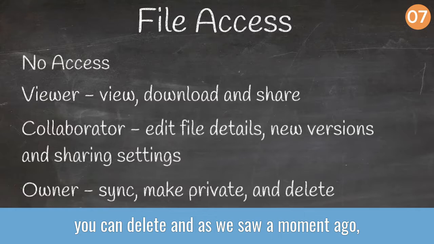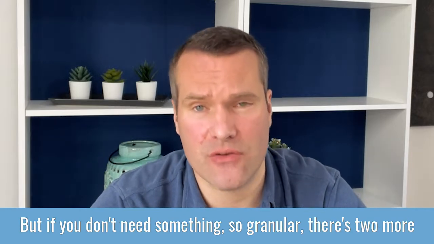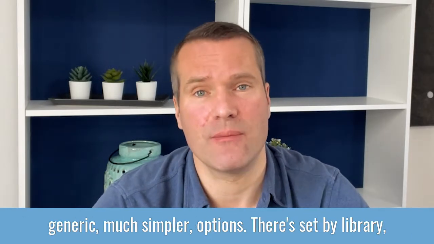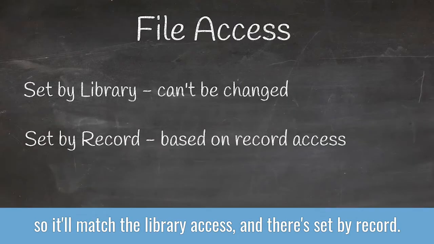And as you saw a moment ago, the library owner or anyone with the delete permission in the library can also delete a file. But if you don't need something so granular, there's two more generic, much simpler options. There's set by library, so it'll match the library access. And there's set by record.